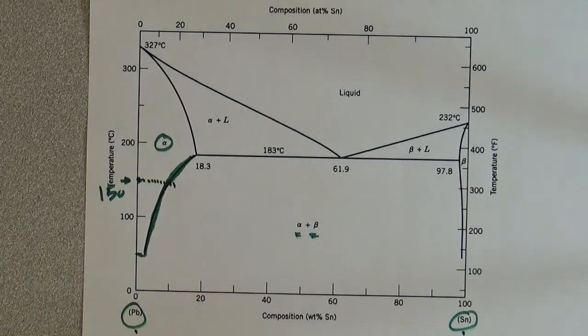And this certainly goes with our intuition. If you think about trying to suspend something such as sugar in water, right? You have higher temperatures, and it's easier to create a solid solution.